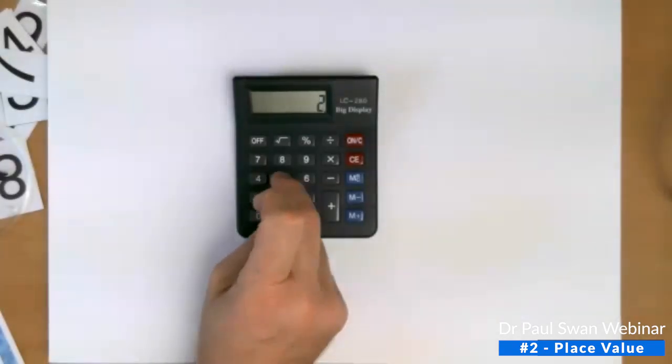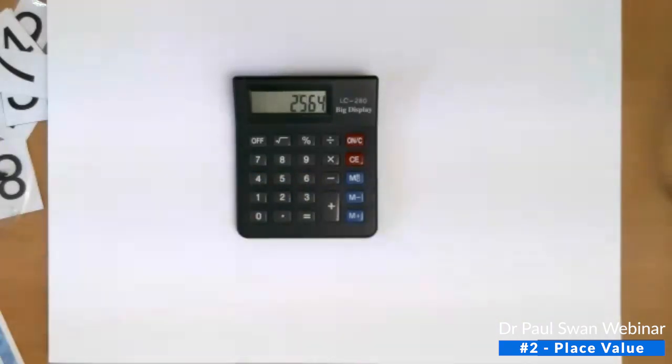So I'm going to put the calculator down, and the number that I'm going to put into the calculator, let's go for 2,564. So all the digits are different. Now, you're only allowed to subtract. So I would say, I want to remove the 5. Now notice I didn't say the 500. I said I want to remove the 5. And so the child has to think, in order to remove the 5, what do I need to subtract? So then they have to work out you would subtract 500.